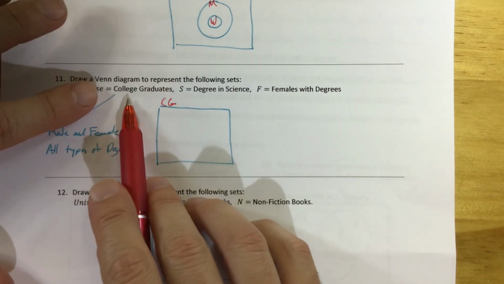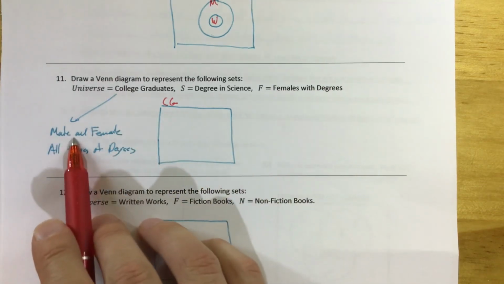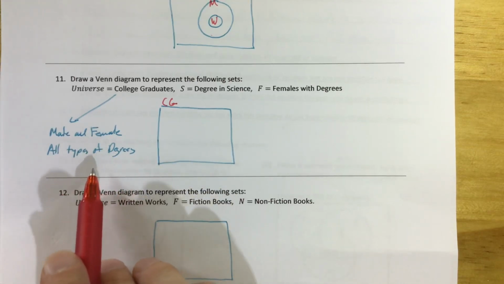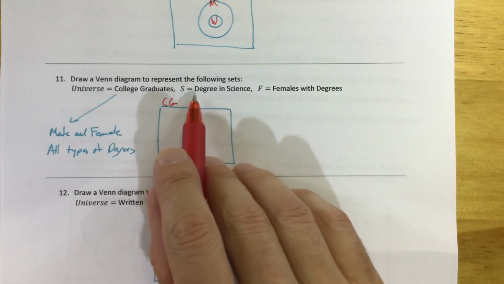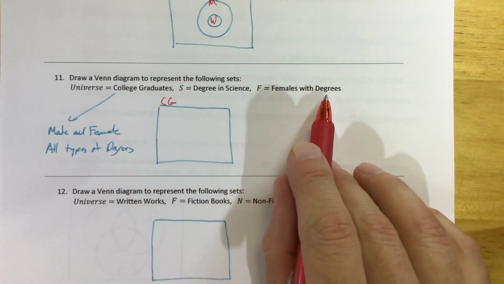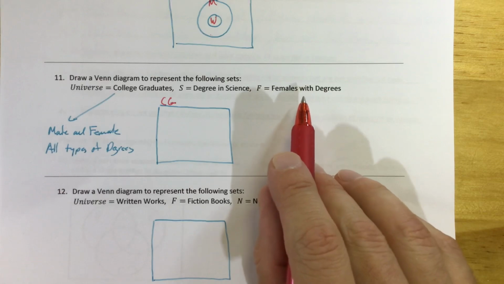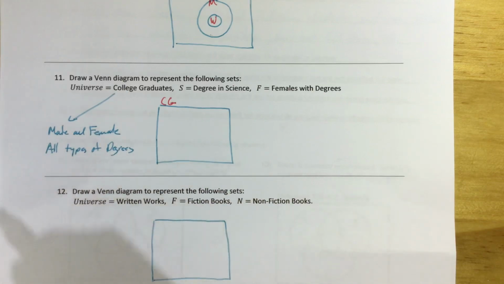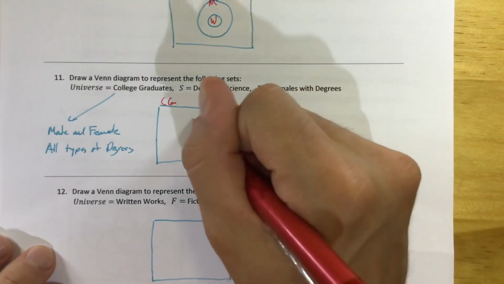I had to really think about what graduate students are. Graduate students are going to include males and females. It's also going to include all types of degrees. All right, your subgroups. We're going to have circles for degrees in science, and I'll call that one S, of course. We're also going to have females with degrees. But notice females could have degrees in science. So the question is, is it actually a subgroup? And for a bit, I sort of wanted to do that. I wanted to have a circle here.